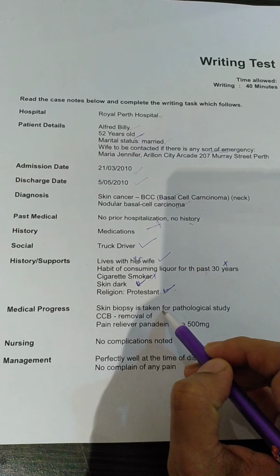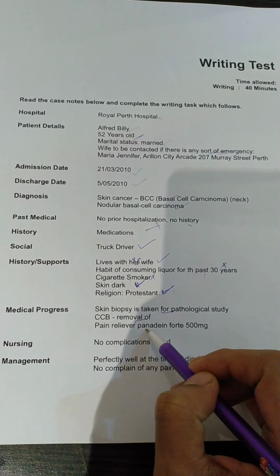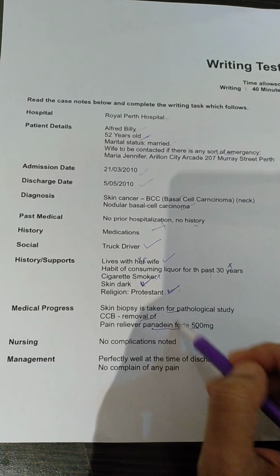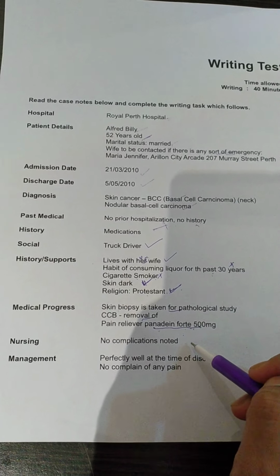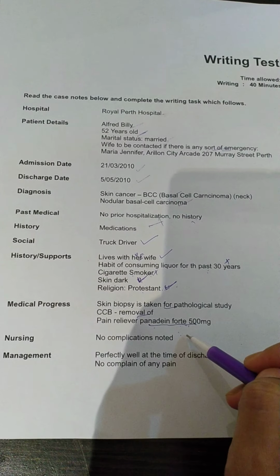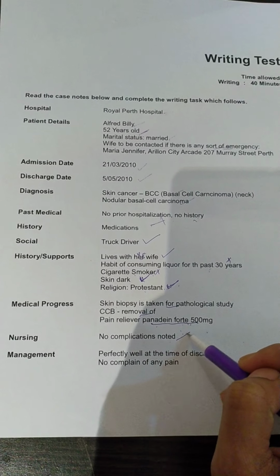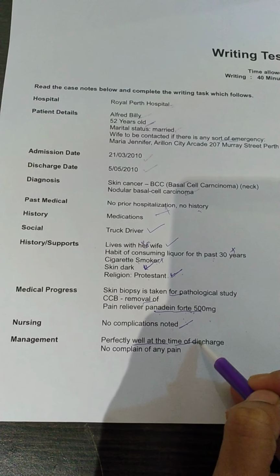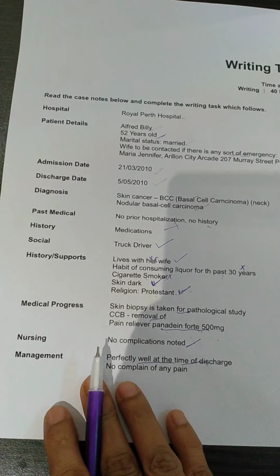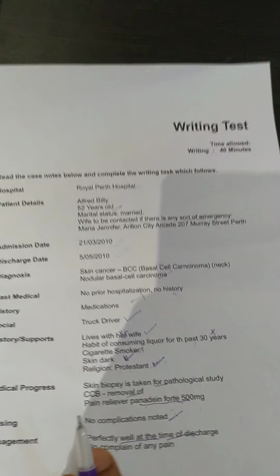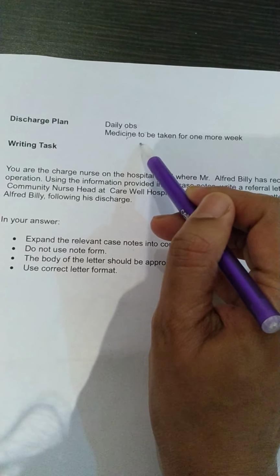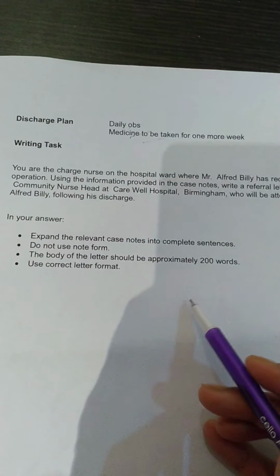Then the medical progress we can write. Then pain reliever was given, because as we are writing this letter to a community nurse, she should know what all treatment we gave, what information, and what management should be continued. Then no complications, so no need. Then currently he is perfectly well at the time of discharge, we can include. No complaint of any pain, no need to include. Anyhow we told them he is perfectly all right. Then the discharge plan: daily observation and medicine to be taken for 1 more week.